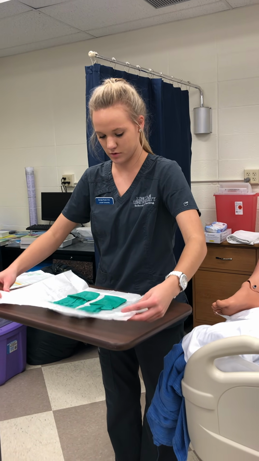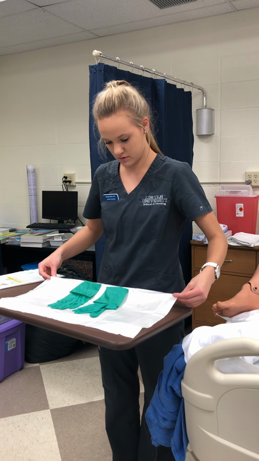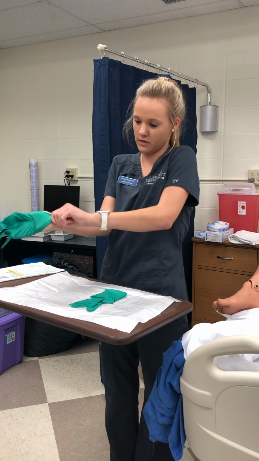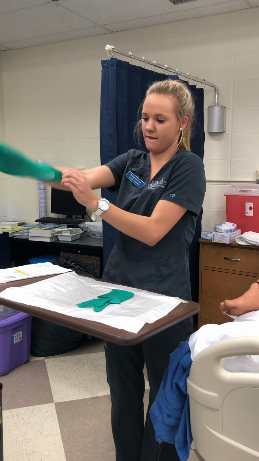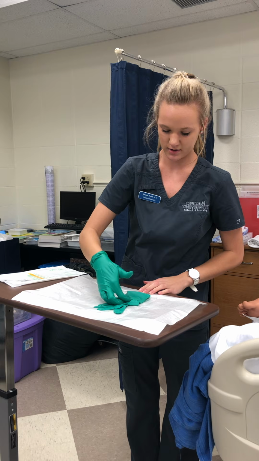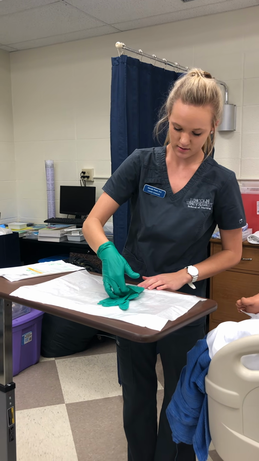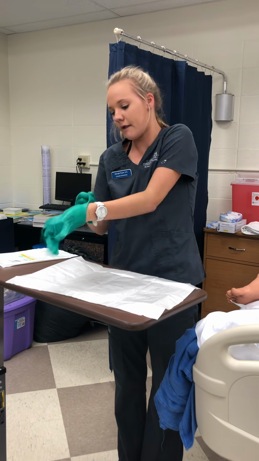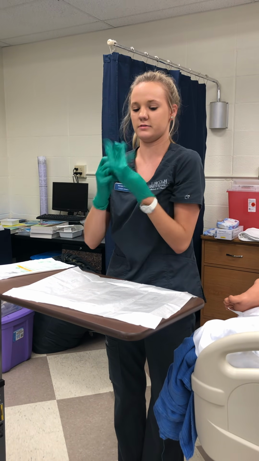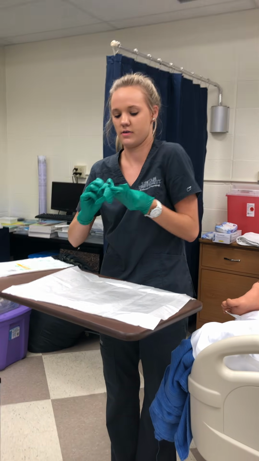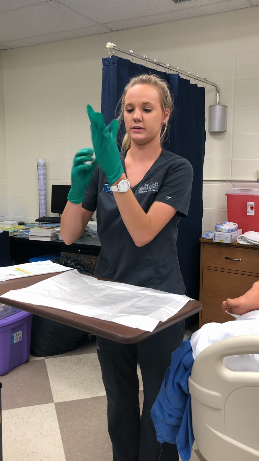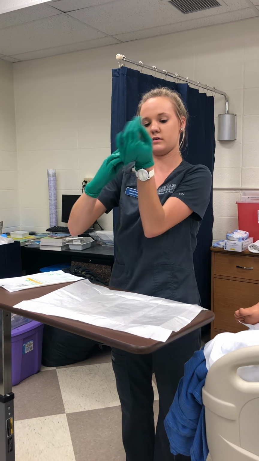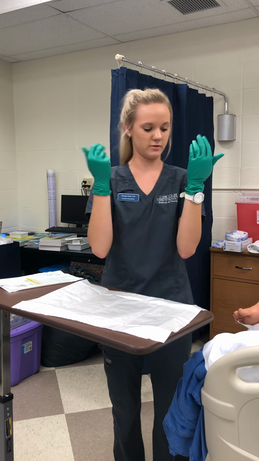I have a 1-inch border. So I do my dominant hand first. And leave it, and then my non-dominant hand. Okay, I'm gonna go ahead and fix my glove. It got really turned around here. Perfect. Okay, now I'm gonna leave it because I don't want to touch the bottoms.